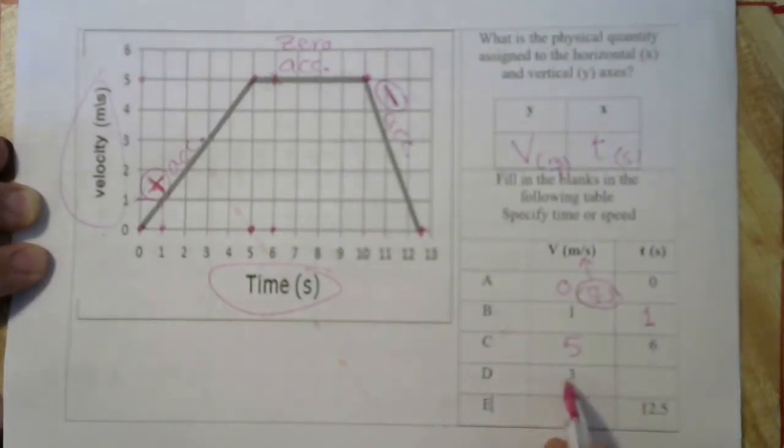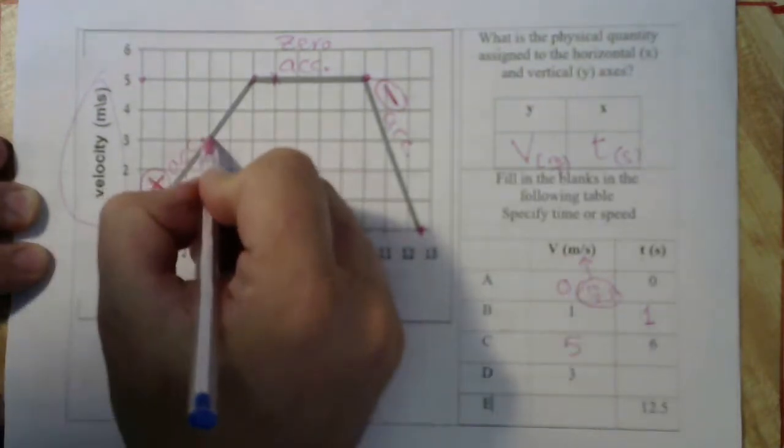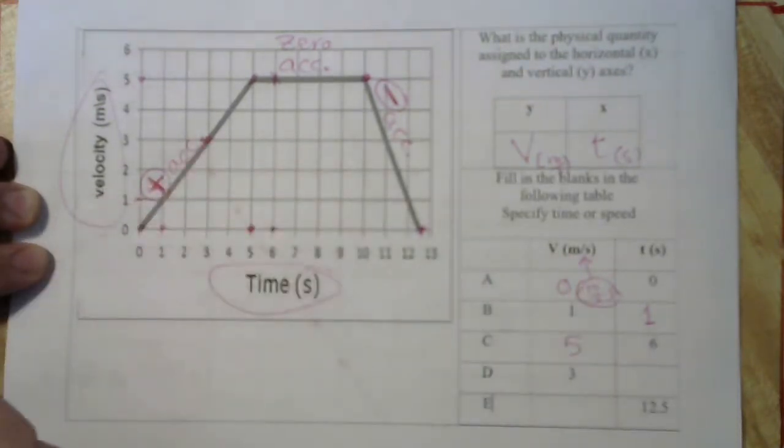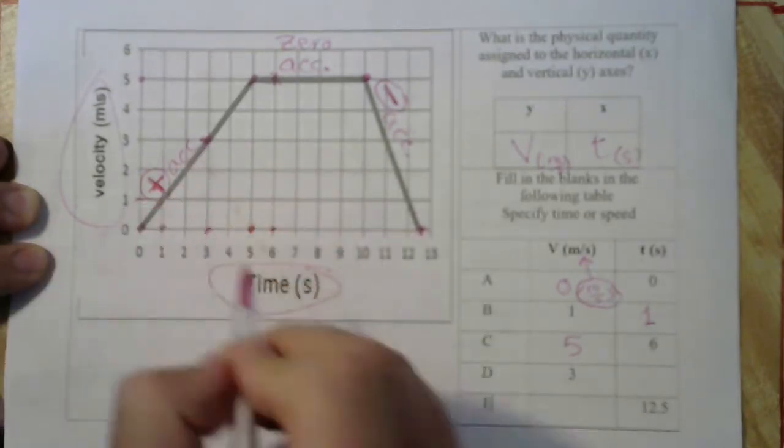What is the time when the body has the velocity 3 meters per second? This is the time. Okay, it is 3 seconds.